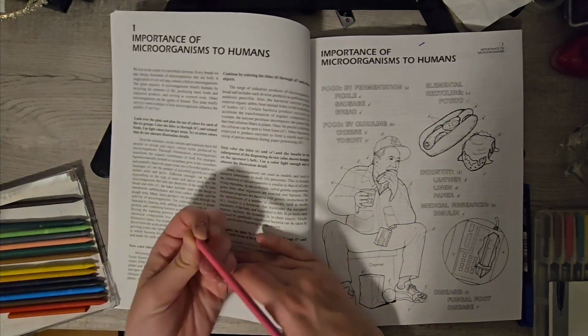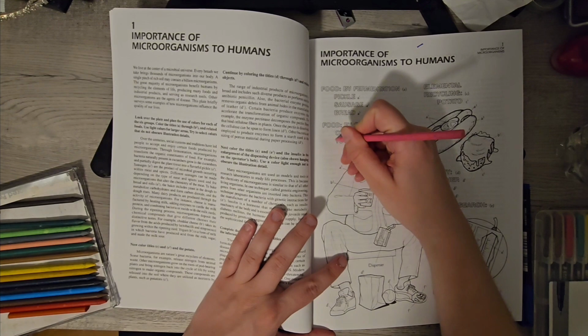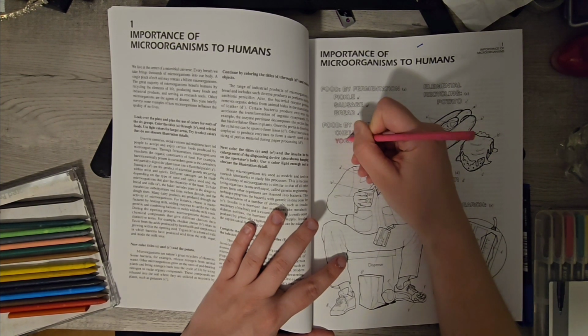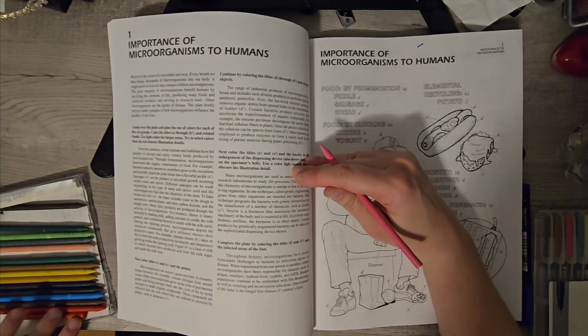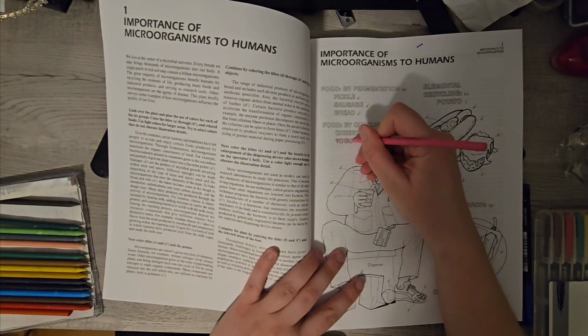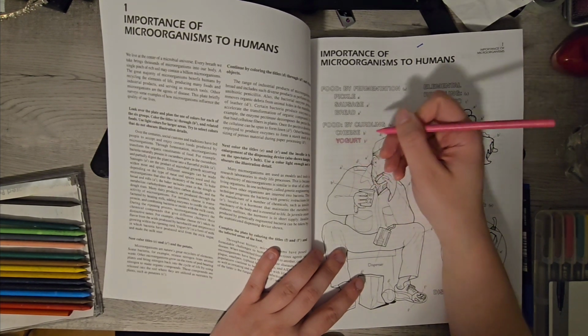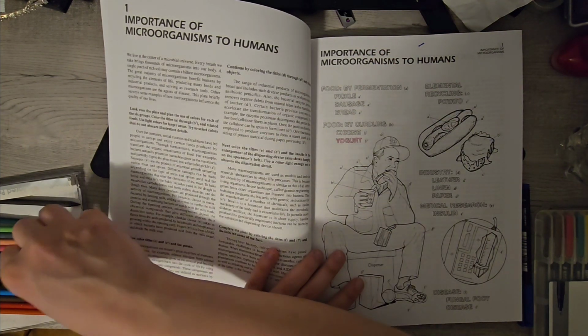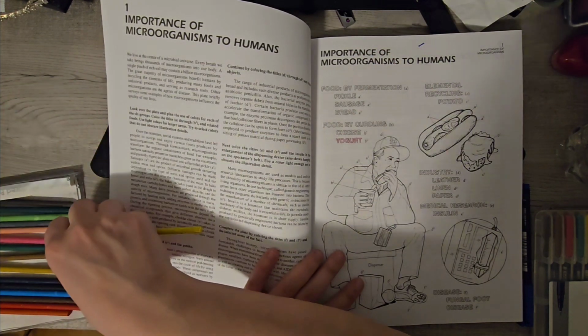I'm gonna do pink for yogurt, like a cherry yogurt or something. For cheese, let's do yellow.